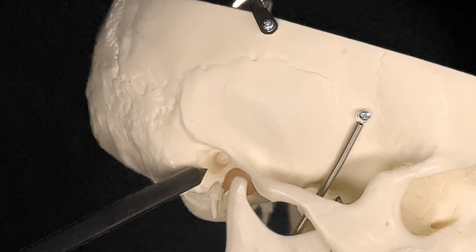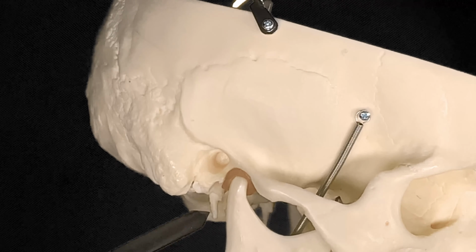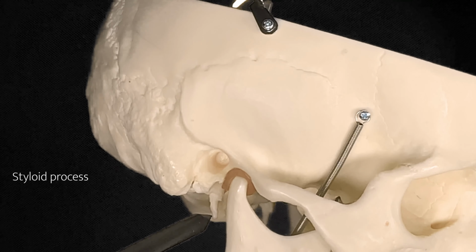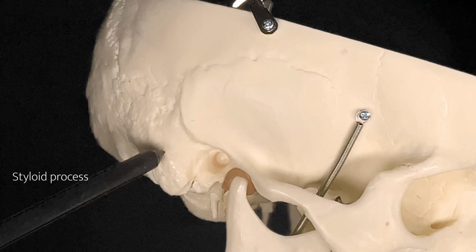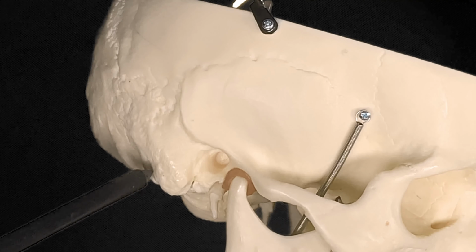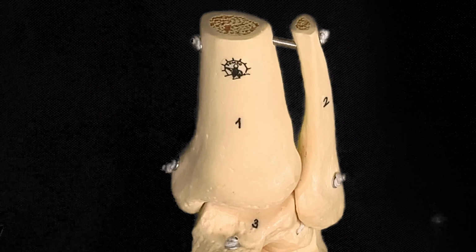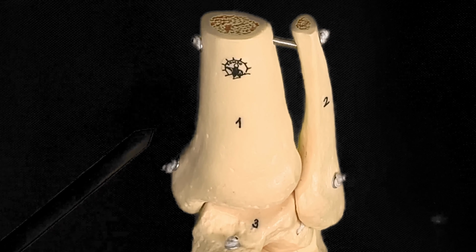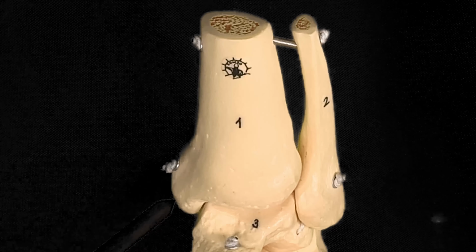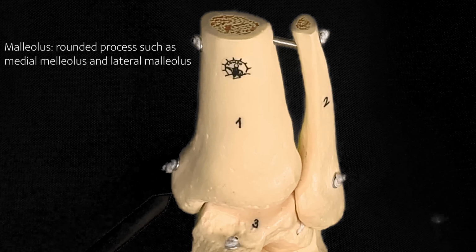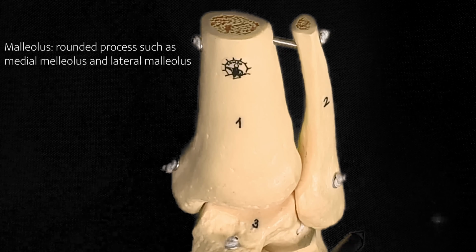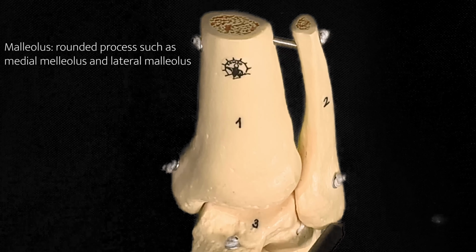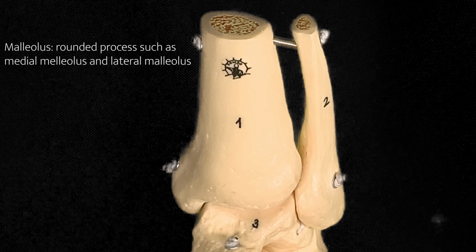Below this external auditory meatus, you can see a process-like projection. This is the styloid process and this blunt projection is mastoid process. This is the lower end of the tibia and fibula. At the lower end you can see this rounded projection. This is the medial malleolus, and on the lateral side on the fibula this is the lateral malleolus.